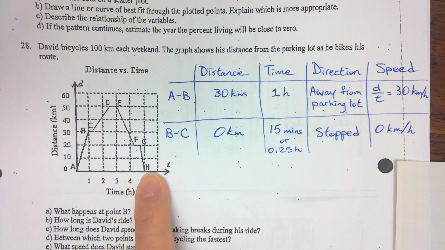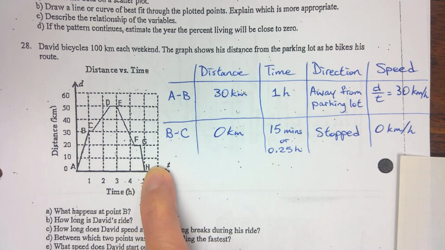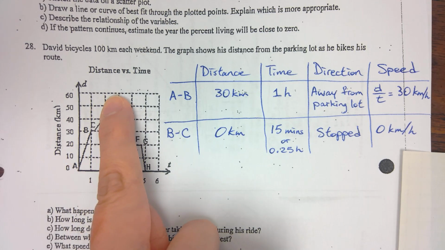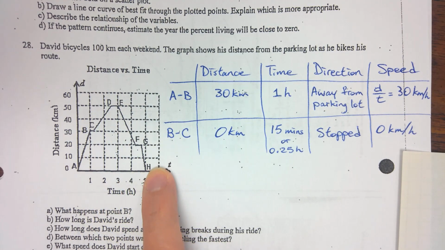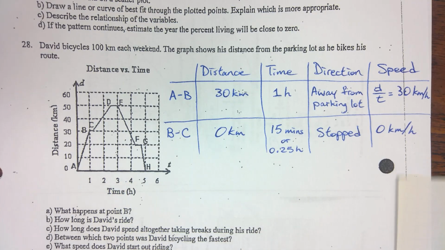So at point H, Connor, what happened at point H? Where are you at point H? You're back to the parking lot, right? So you're going away from the parking lot and then you're coming back to the parking lot. That's what's happening. Remember, you're not going up a hill on that parking lot. There's no mountain, no hills on it, and you're not rolling back to the parking lot here.